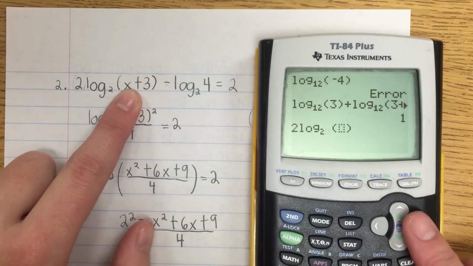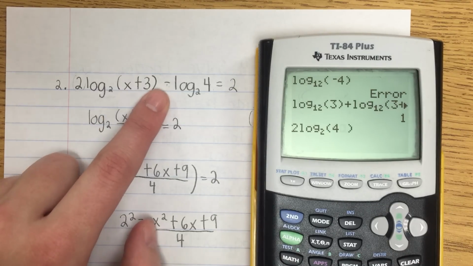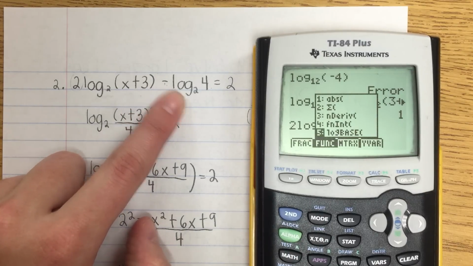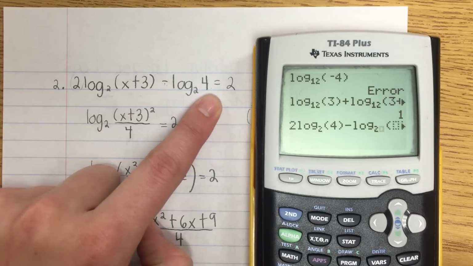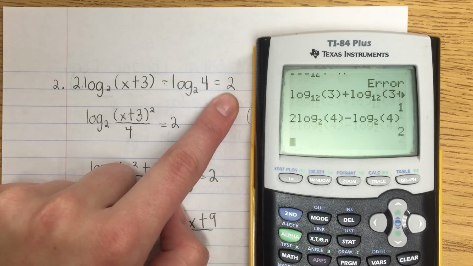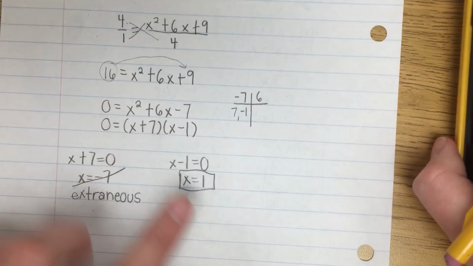We got x is 1, so let's plug in 1 plus 3 would be 4, minus log base 2 of 4, oops, and that should equal 2, so let's cross our fingers. Woo, so it equals 2. That answer checks out.